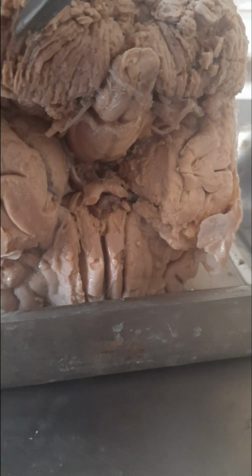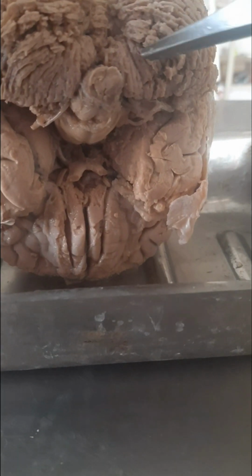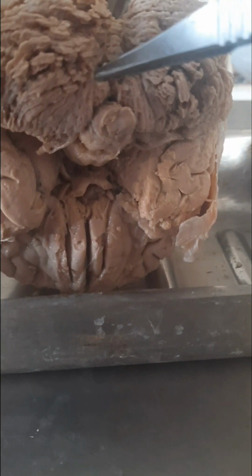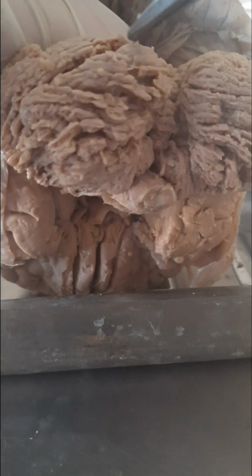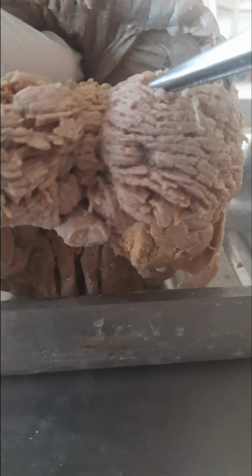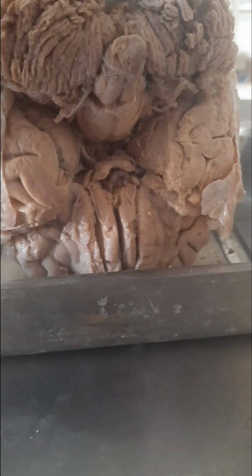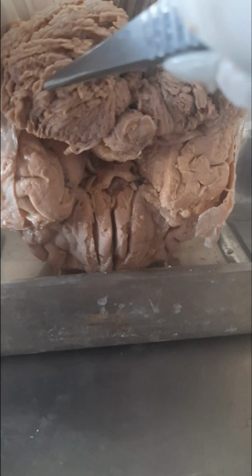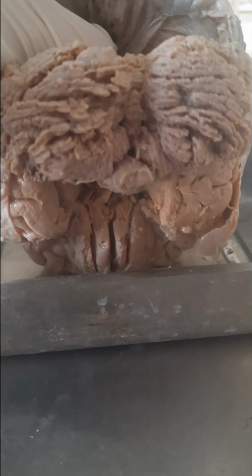Now the second fissure is present. This fissure is known as the inferior fissure. So these two fissures, the superior fissure or fissura prima and the inferior fissure, divide the cerebellum into three parts.